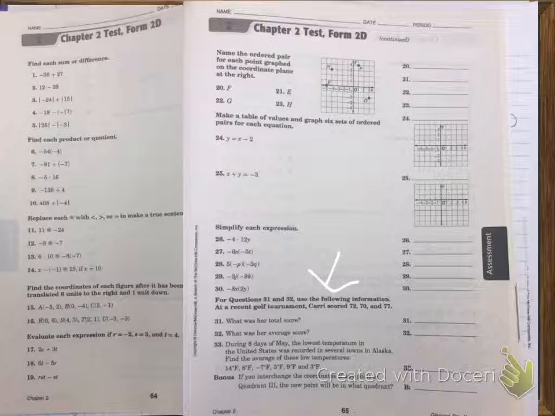The next one we'll do is going to look at number 33 here at the bottom. During 6 days of May, the lowest temperature in the United States was recorded in several towns in Alaska. We need to find the average of the low temperatures. So the temperatures are 14, 8, negative 7, 3, 9, and 3. And we need to find the average of that. So we need to add that up first and then divide by how many numbers there are. So it looks like there's 1, 2, 3, 4, 5, 6 numbers. So we're going to divide our total by 6.